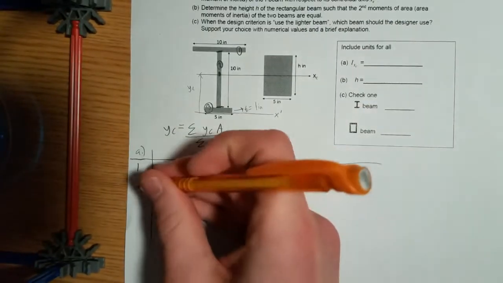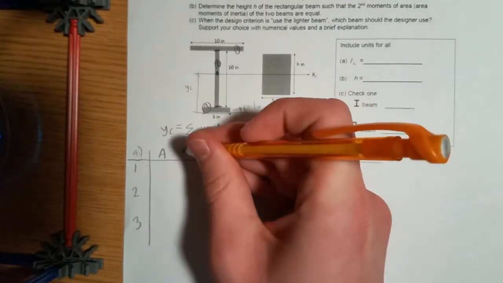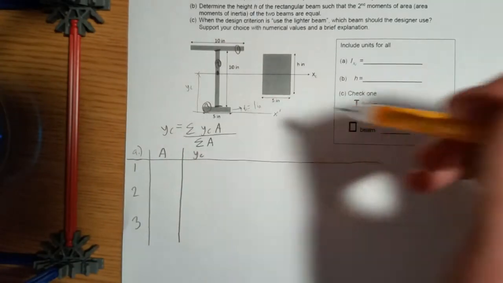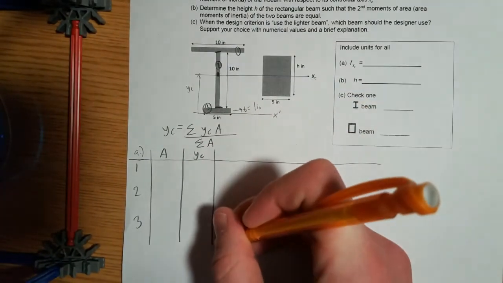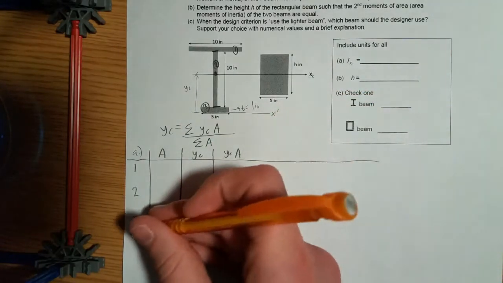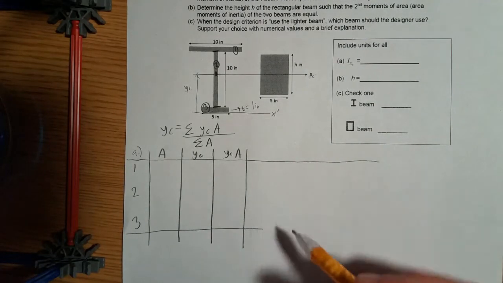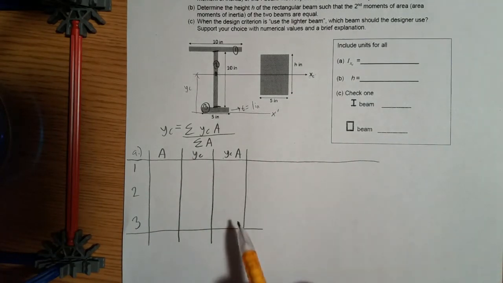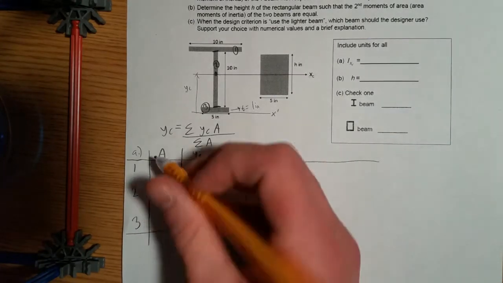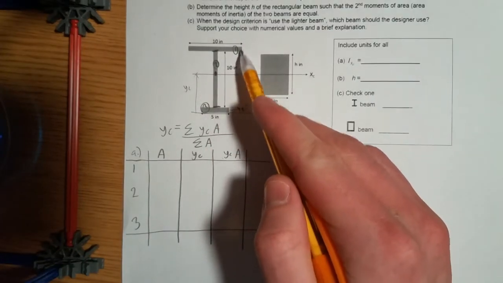So for shape 1, 2, and 3, we'll need to find first the area, probably the easiest thing to find, and then we'll say YC for each individual shape. And then we can take YC times the area, and that should be all we need to know for that. This table is going to be bigger though. We're going to expand upon it, but for the time being, we are just going to find this information here. So for the area for shape 1, it's 10 inches by 1 inch thickness.